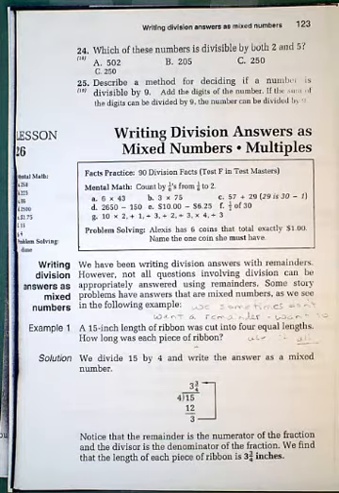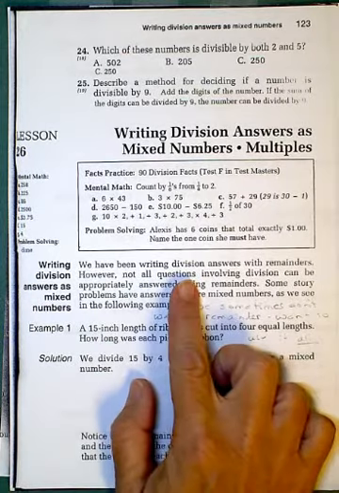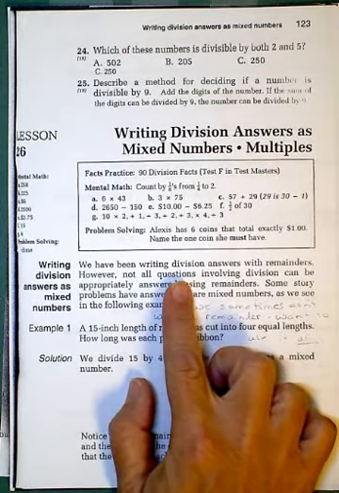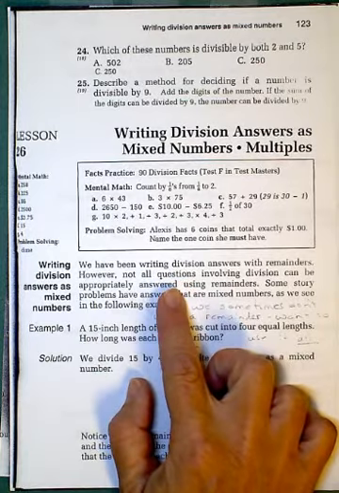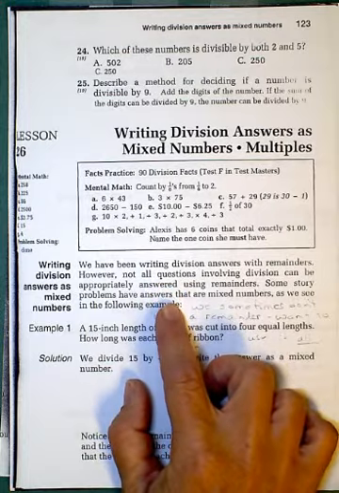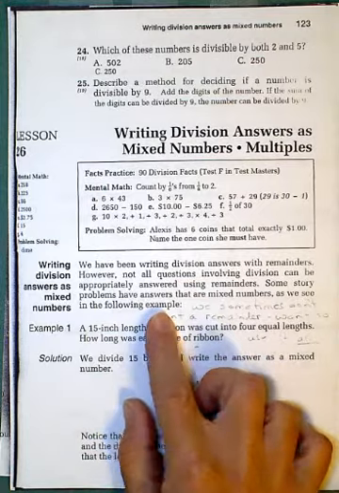Let's start with writing our division answers as mixed numbers. Our book says we have been writing division answers with remainders. However, not all questions involving division can be appropriately answered using remainders. Some story problems have answers that are mixed numbers, as we see in the following example.